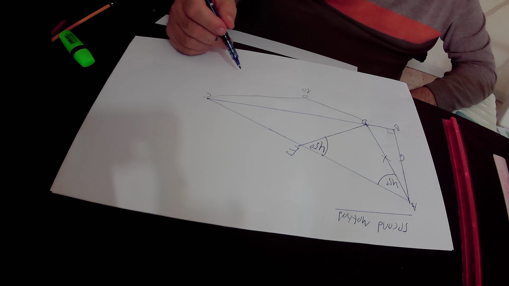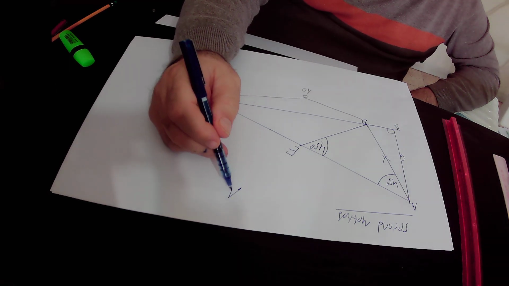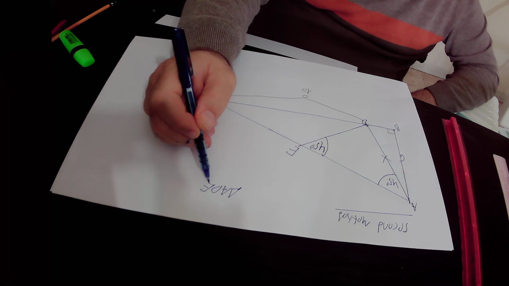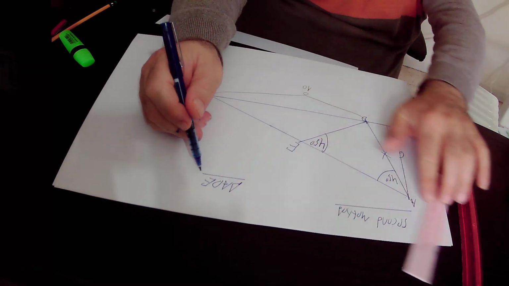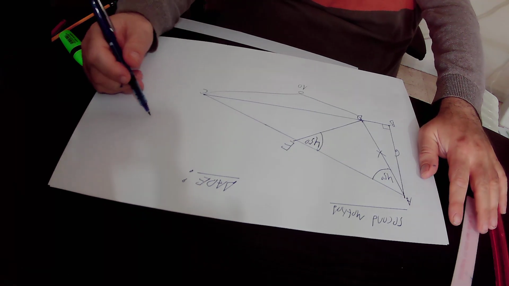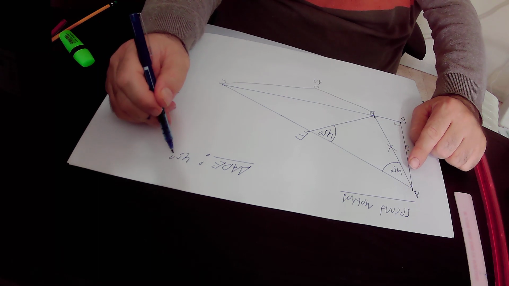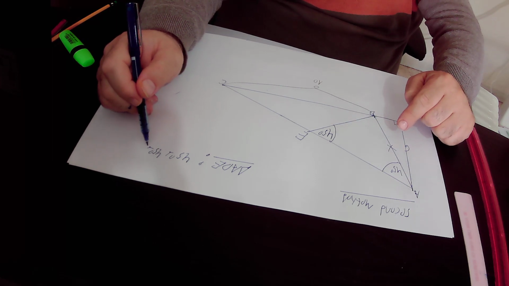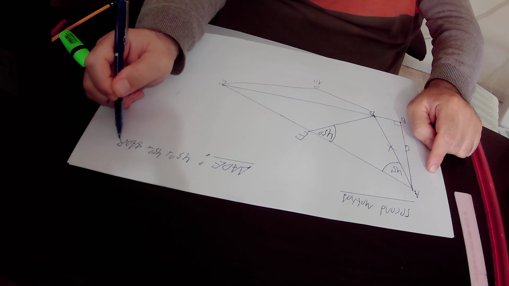And here the sum of the angles in triangle ADE must be equal to 180 degrees. So which angles do we have in triangle ADE? We have one angle that is equal to 45 degrees. The second angle is also equal to 45 degrees. And the missing angle is angle ADE. Actually, the sum of those three angles must be equal to 180 degrees.